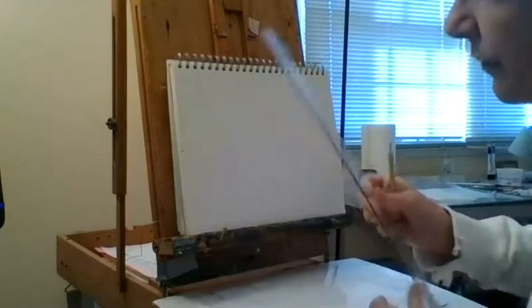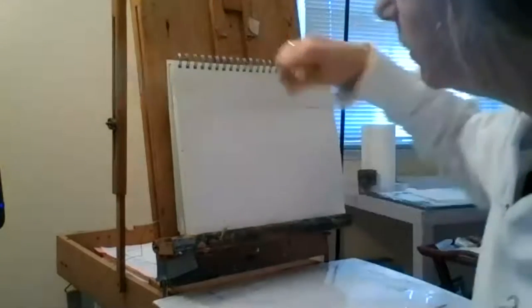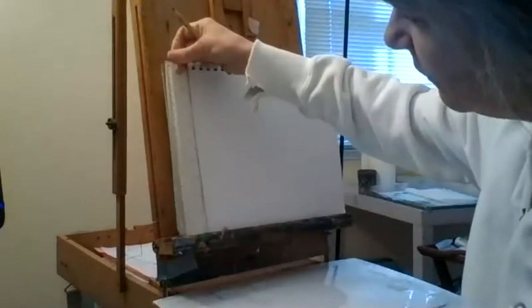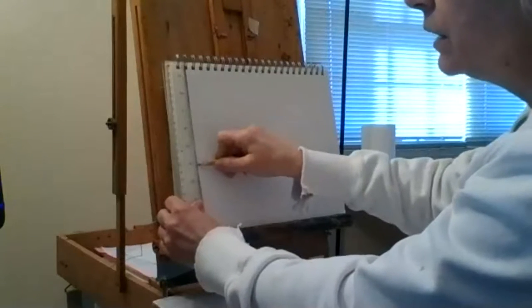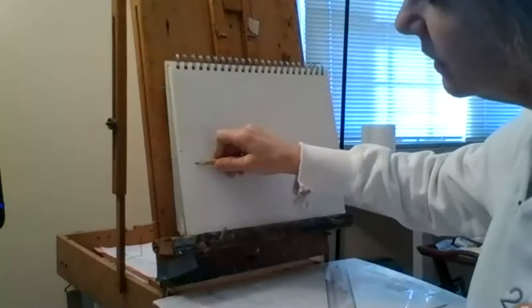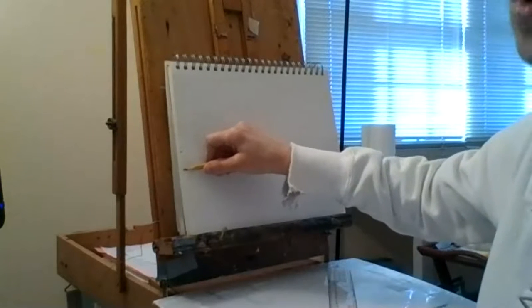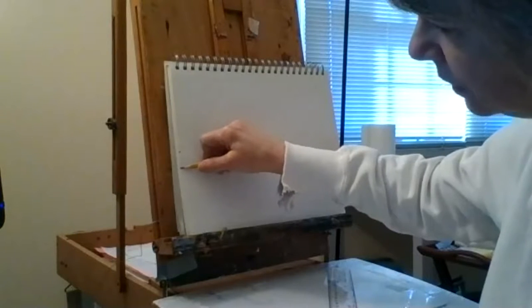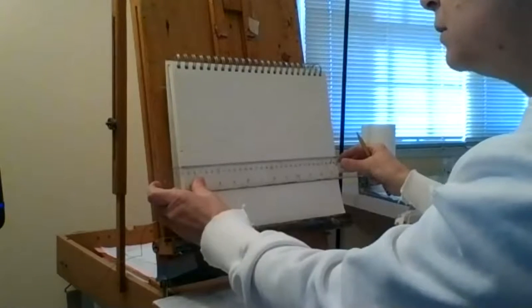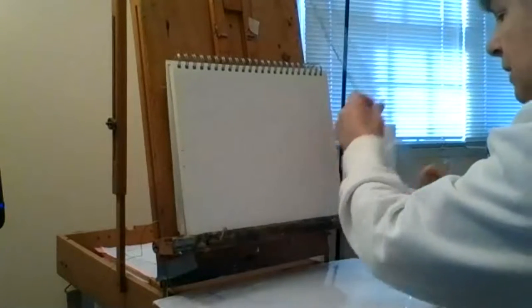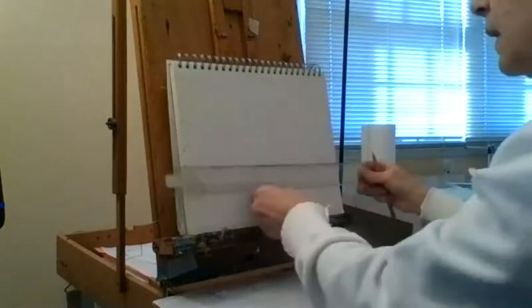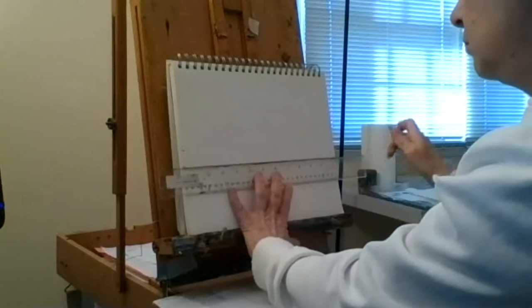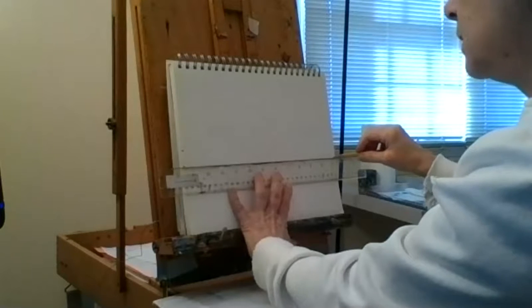So you can measure it if you want. If I measure it, then I would put it at approximately 4 inches. But if you don't measure it, then approximately 1/3 up. So about here. You have to draw the line completely horizontal, so you can measure it on either side. So 4 inches, and draw your line. That will be your horizon line.